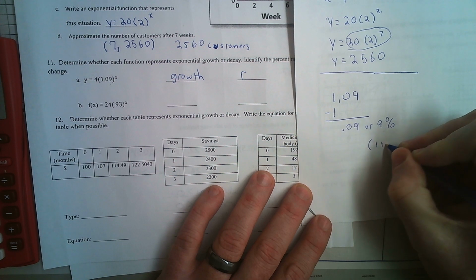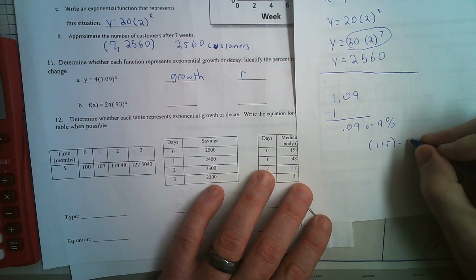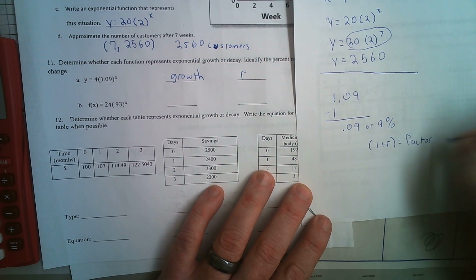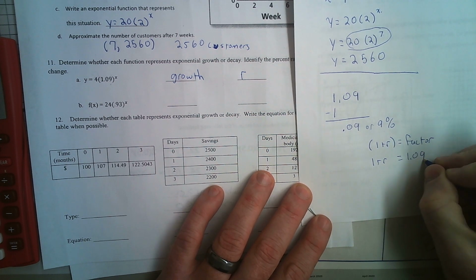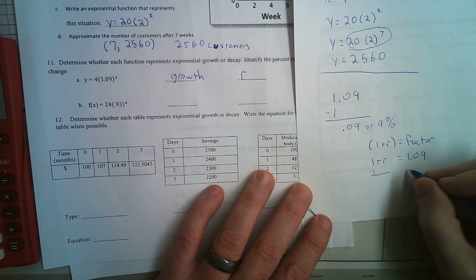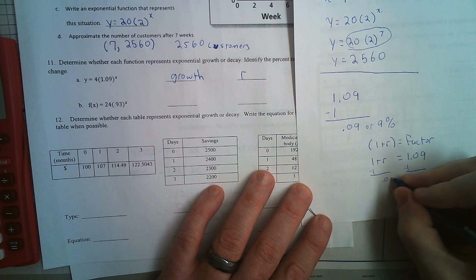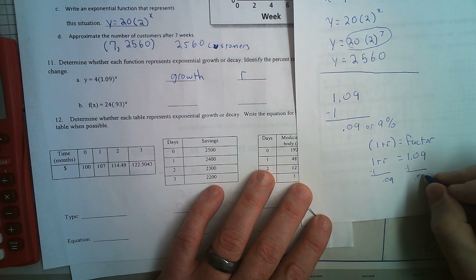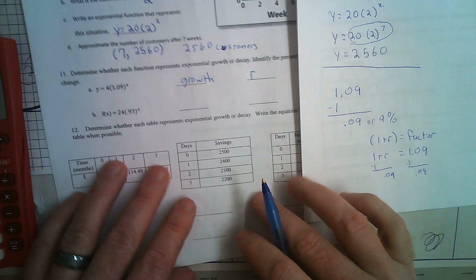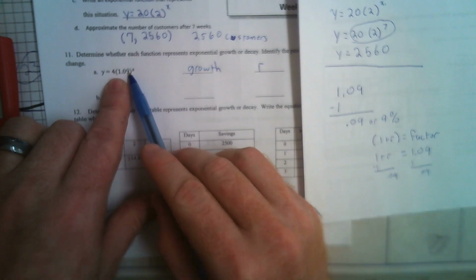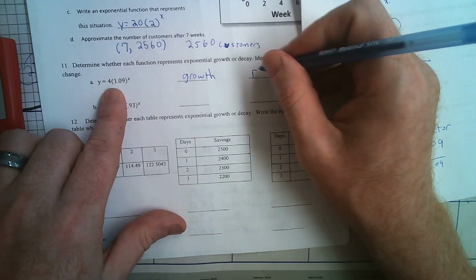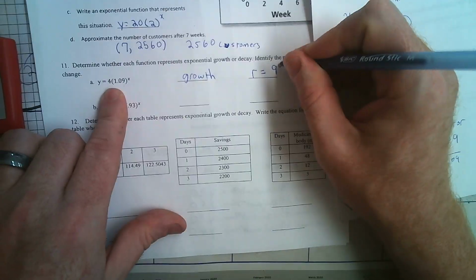If you had 1 plus r, this is how you get your growth factor. So if 1 plus r equaled 1.09, then r must have equaled 0.09. And the easiest way to think of it is, what is my distance from 100%? This is 9% bigger than 100%, so my r equals 9%.